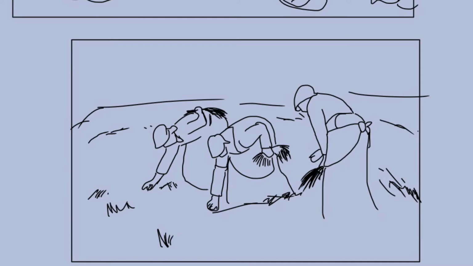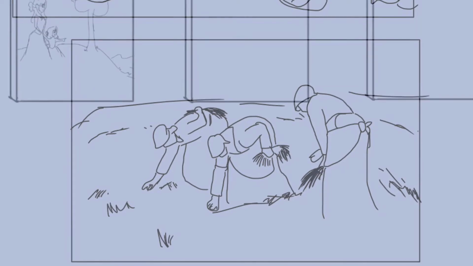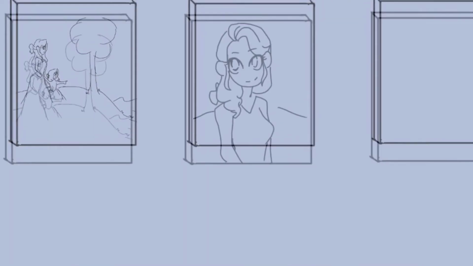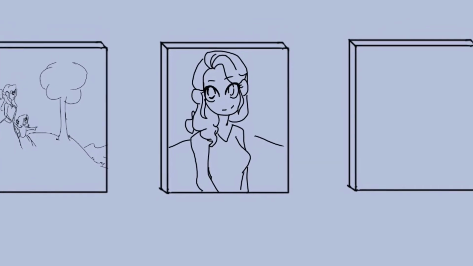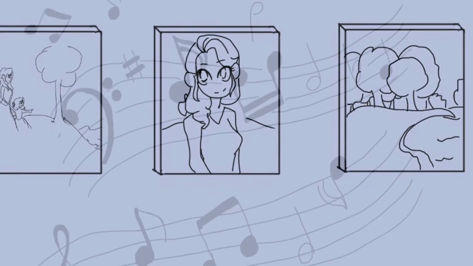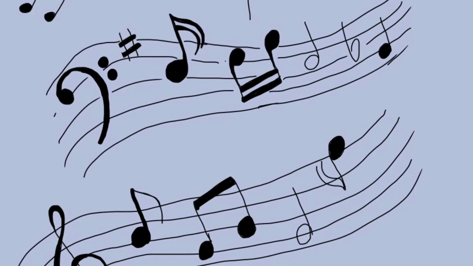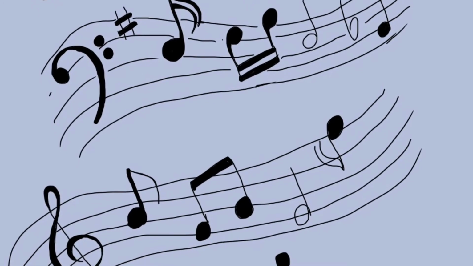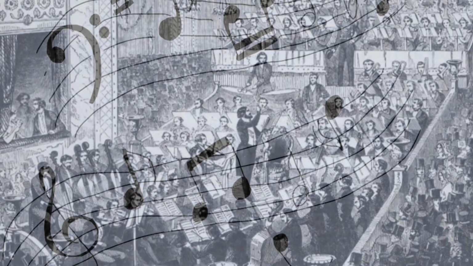Characteristics of artistic realism are a desire to depict the everyday life of ordinary people, an attempt at photographic reality, and an interest in the natural environment. Famous realism artists are Gustave Courbet and Jean-Francois Millet.